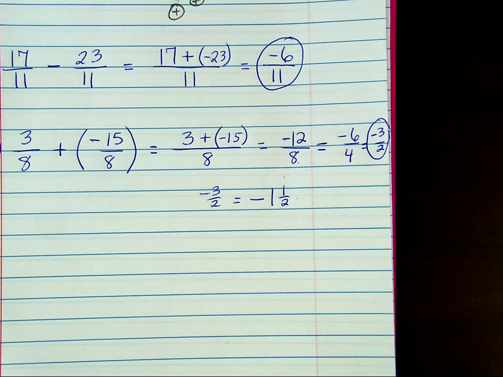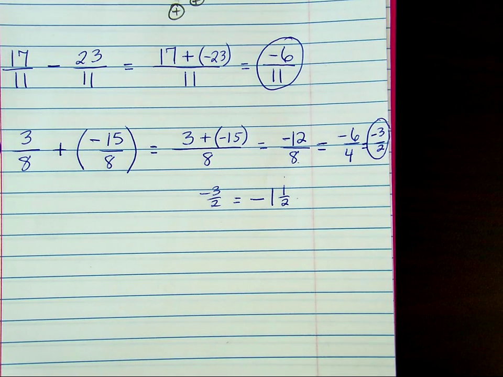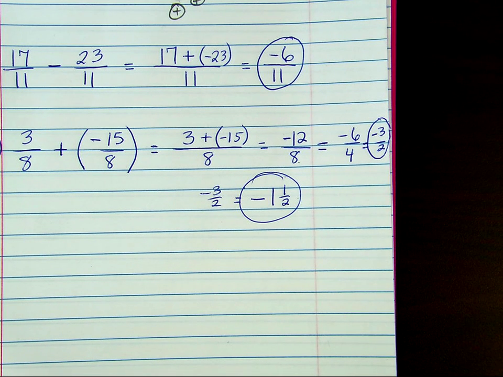When we get a test on this, would it be alright if we just change the whole thing into a decimal? No. You can't turn it into a decimal because these are fractions. When you're given all fractions, your answer has to be a fraction. When you're given all decimals, your answer has to be a decimal. When you're given fractions and decimals, then you can do whatever you want. So either one of those answers is accepted: -3/2 or -1 1/2.